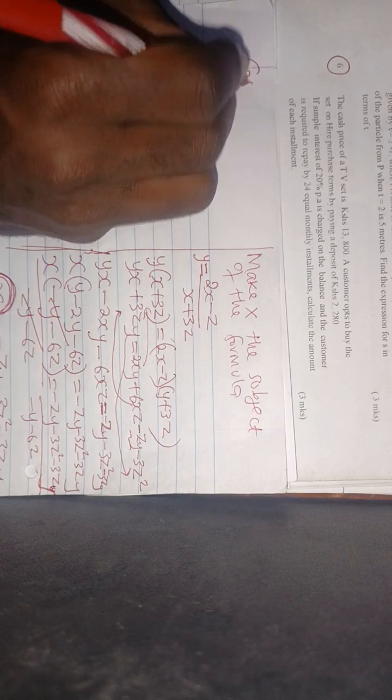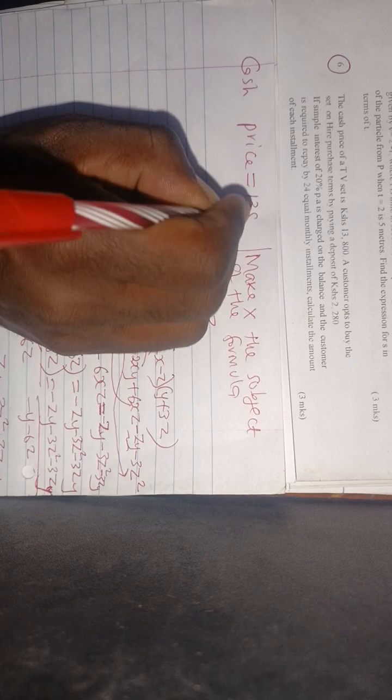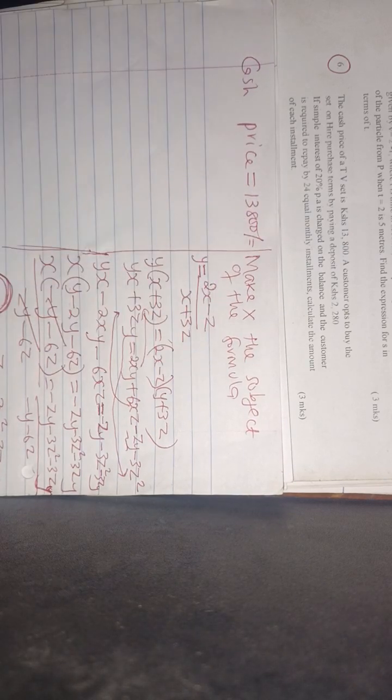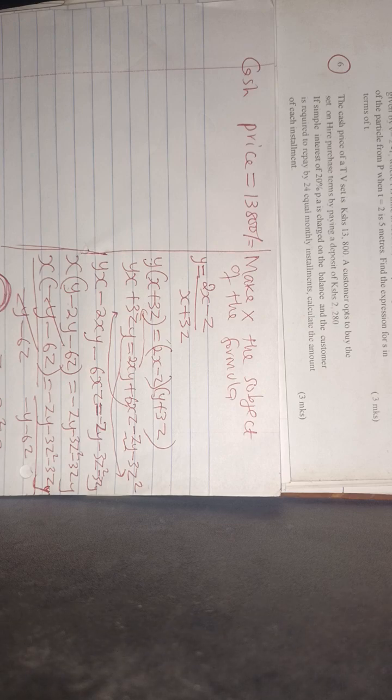So you can get a particular item either on cash price or on hire purchase terms. The cash price is 13,800 Kenyan shillings, but I have decided to buy this item on hire purchase terms.